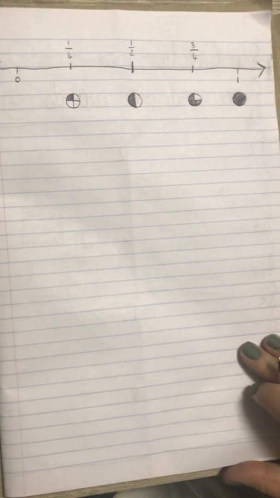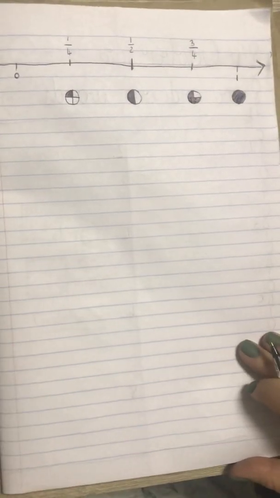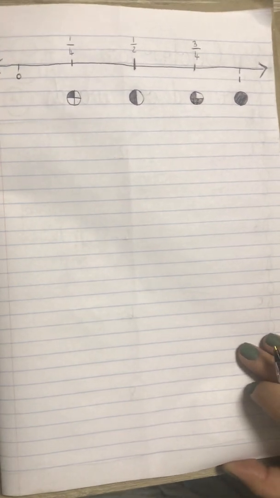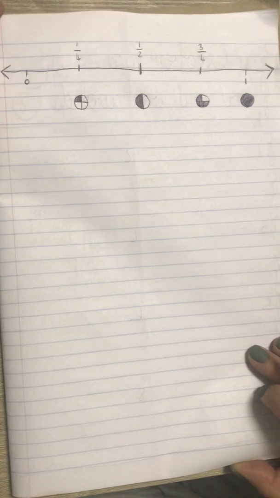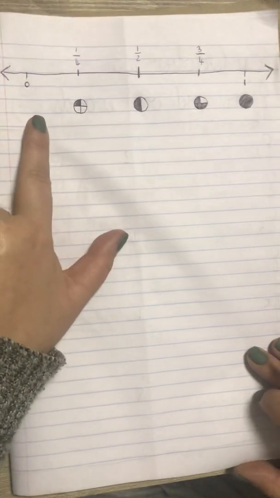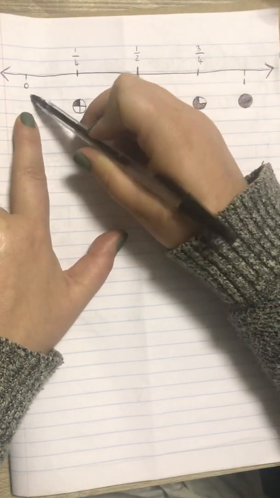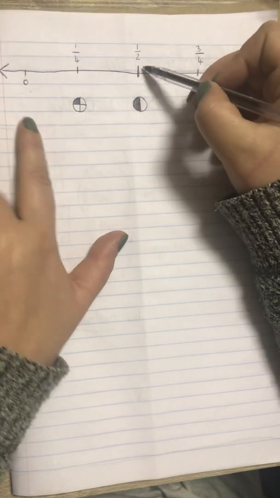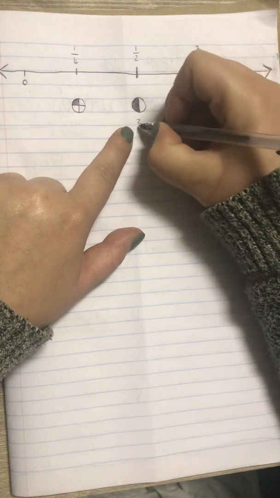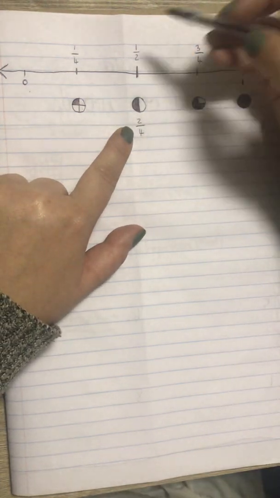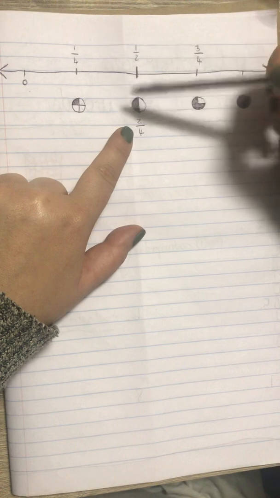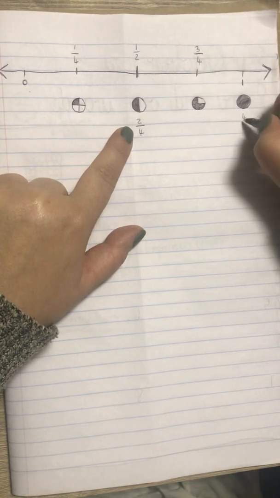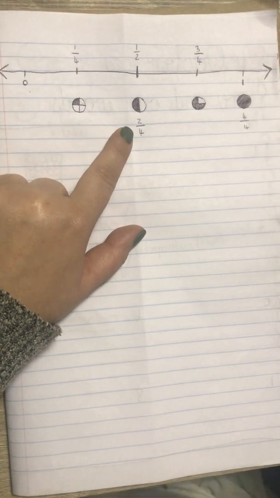Now, this might seem very random to you, but think about it this way. There are things that exist called equivalent fractions. So if we were to count like this, 0, 1/4, so 1/4, we could say 2/4 instead of a half. 1, 2, 3, and we could say 4/4 for a whole.